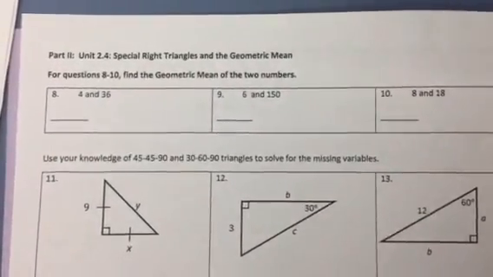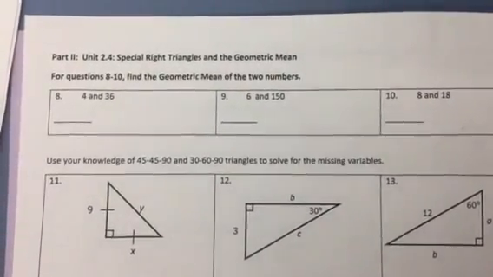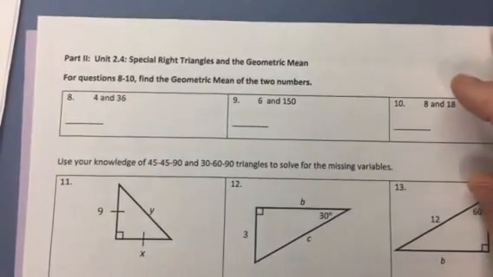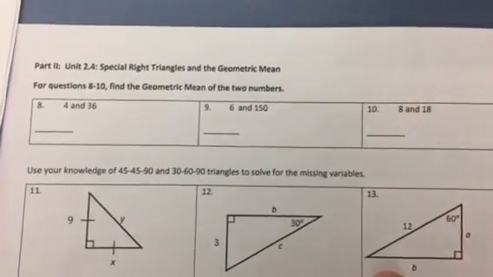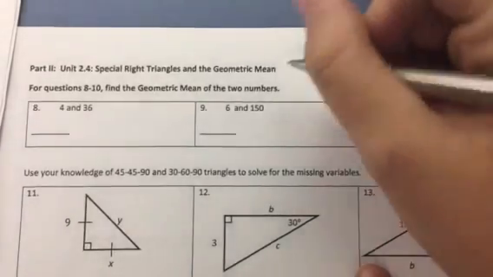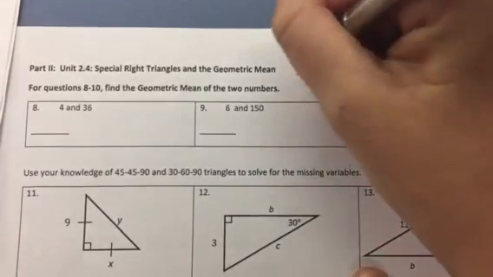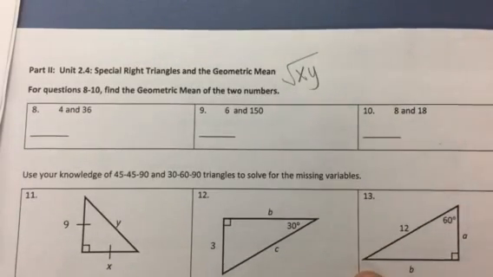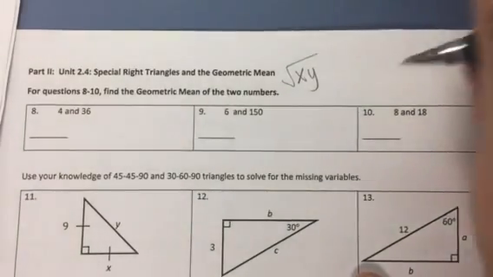All right, questions 8 through 10. We're in part 2, unit 2.4, special right triangles and the geometric mean. So remember, to find the geometric mean of two numbers, you multiply them together and take the square root. So the geometric mean of x and y would be the square root of x times y.